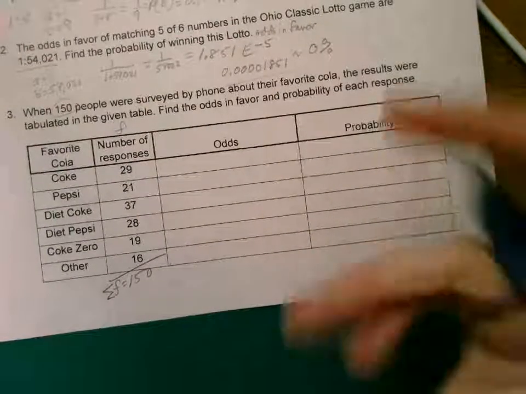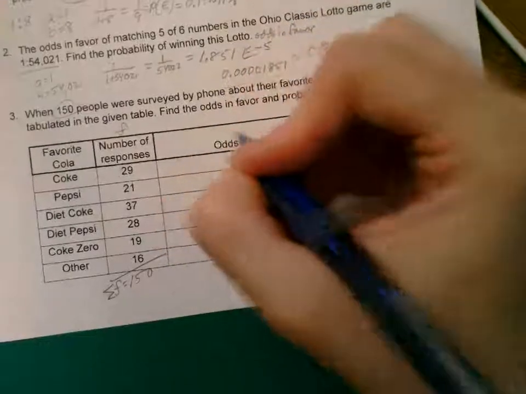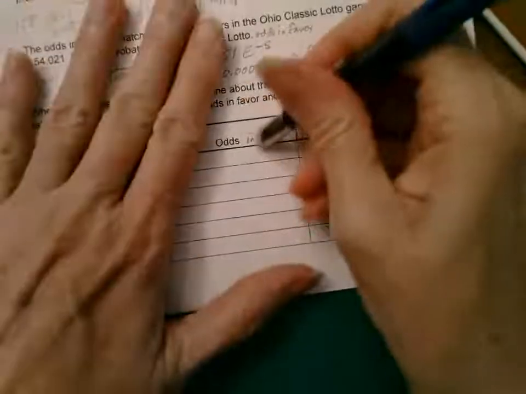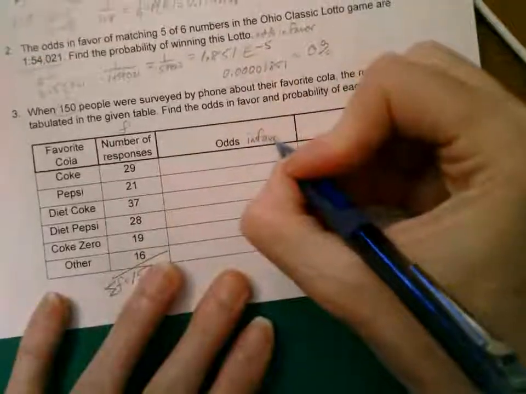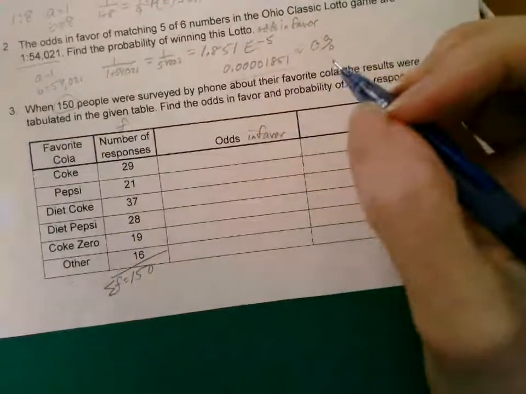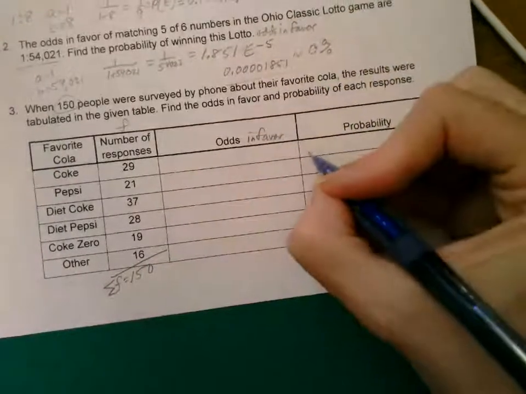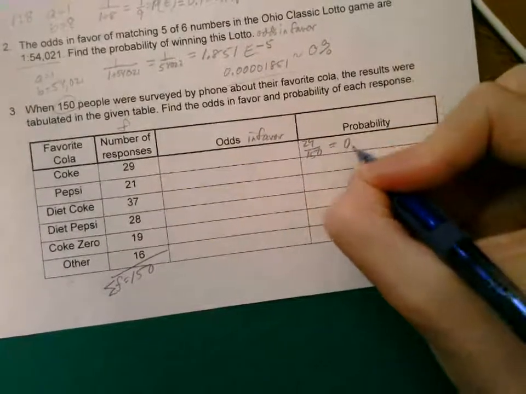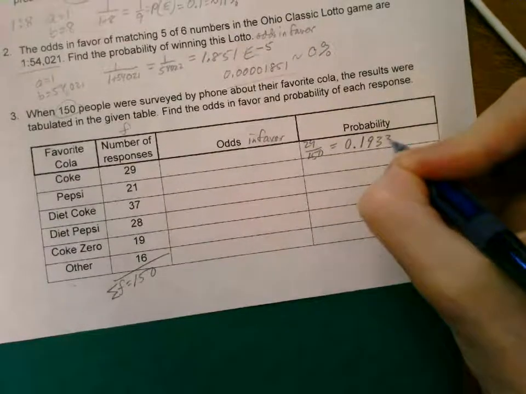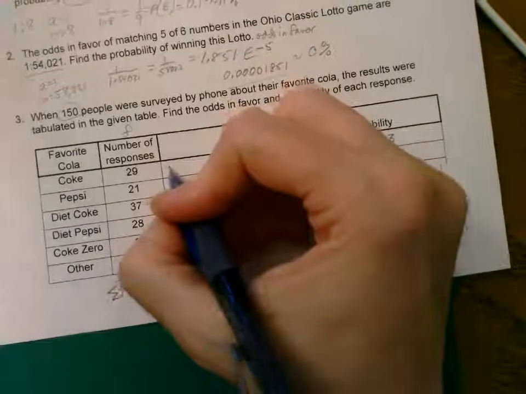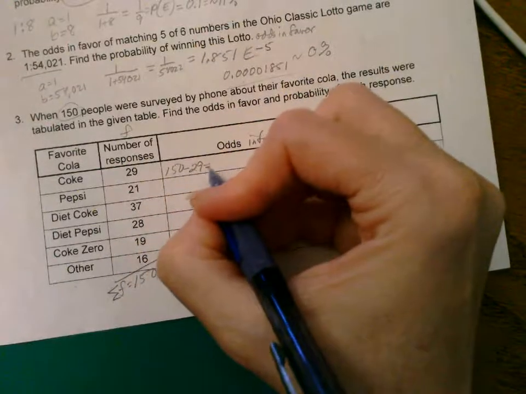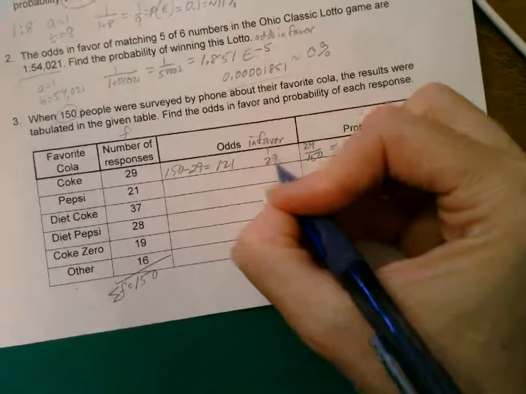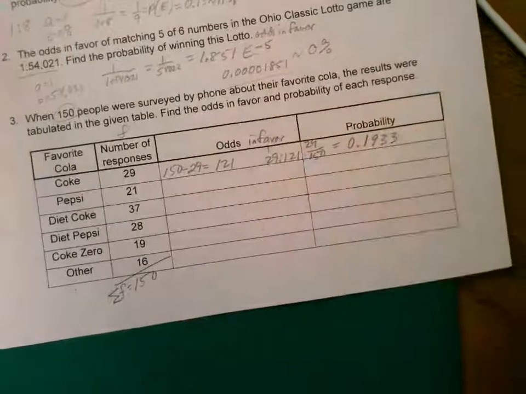So odds in favor. What do I need for odds? I don't need the total; I need the total for probabilities. The total is 150, so this is 29 over 150, and when you put that in your calculator and round it to 4 decimal places, you get that. But for odds, I need 150 minus the 29 to give me 121, and then in favor would be 29 over 121.